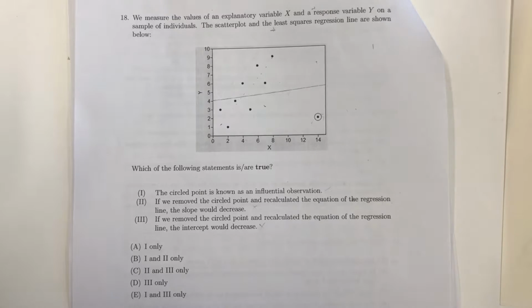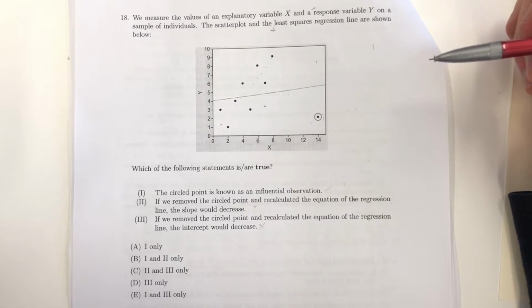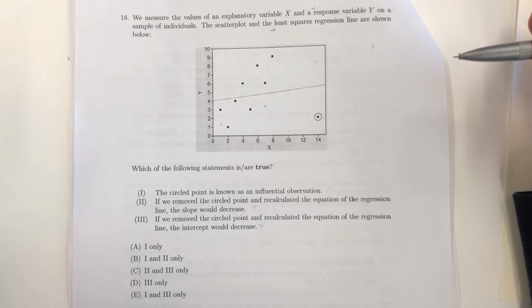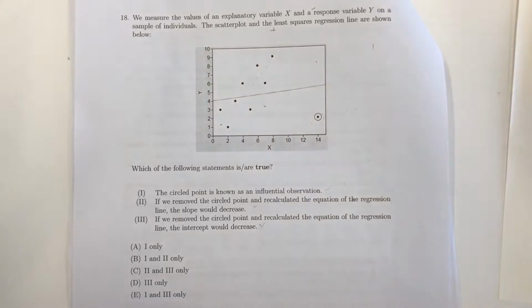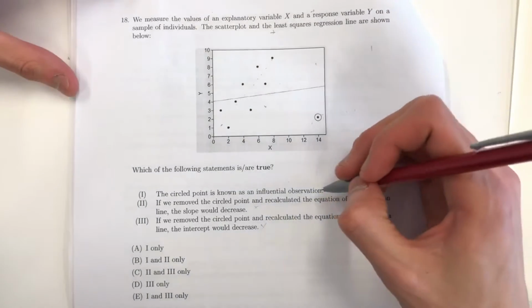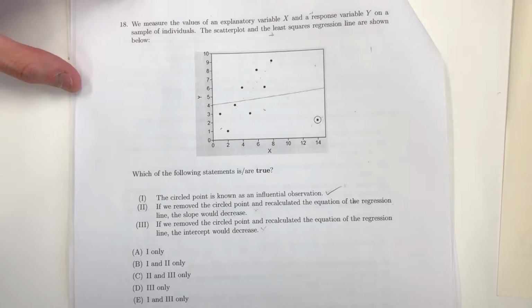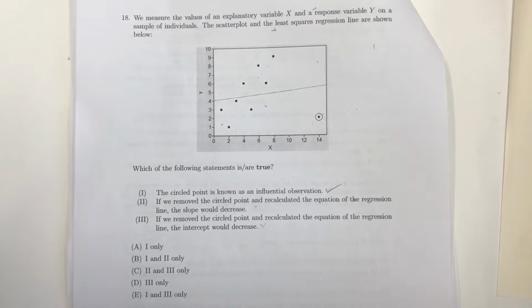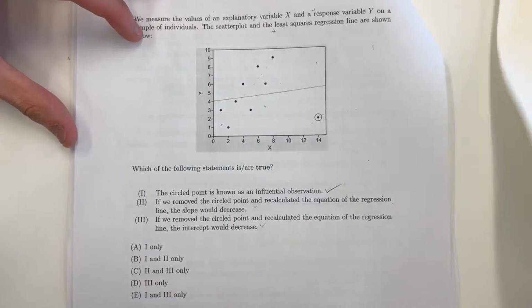This is true. Recall that the definition of an influential observation is a large extreme value along the x-axis, and that it also changes our slope for the regression line if we were to remove it. So number 1 is true. For number 2, if we remove the circle point and recalculate the equation of the regression line, the slope would decrease. So let's verify whether or not it would decrease.